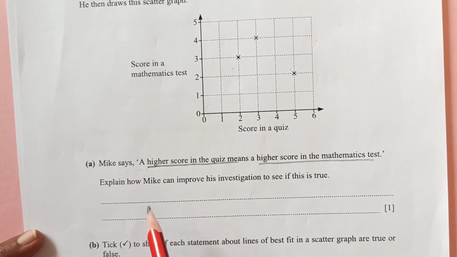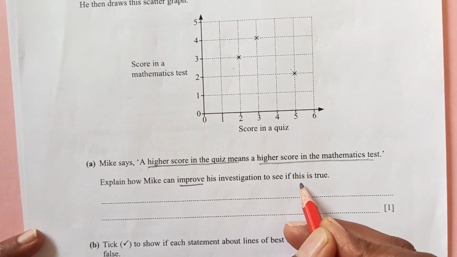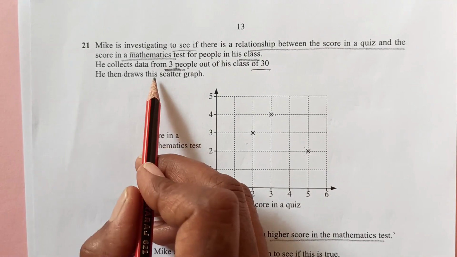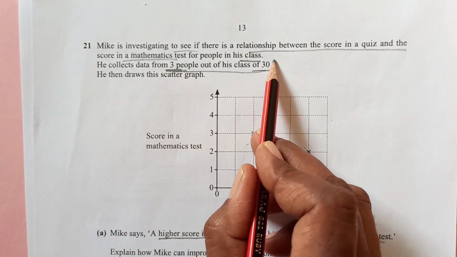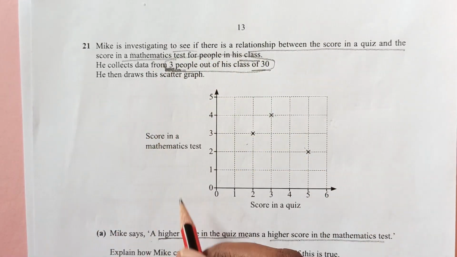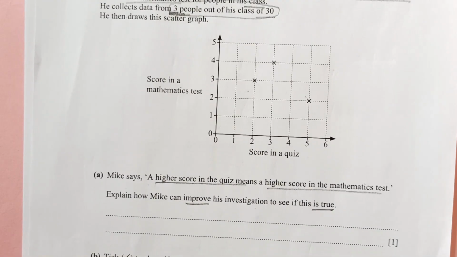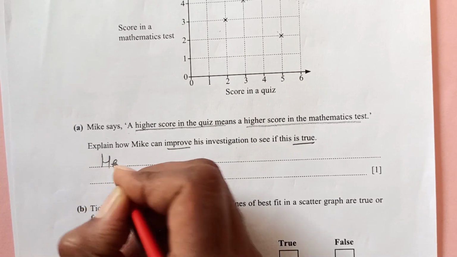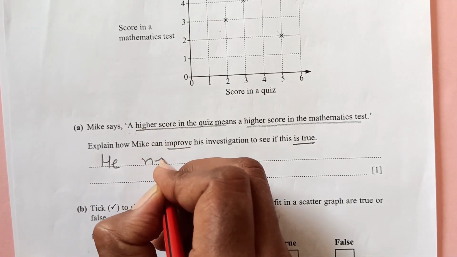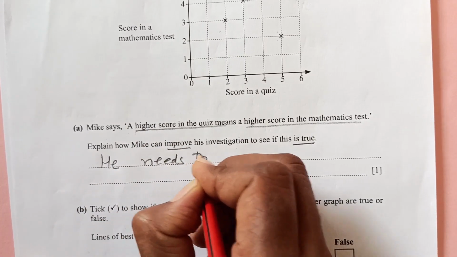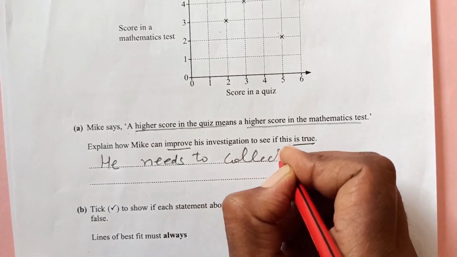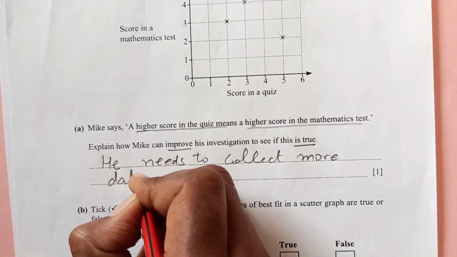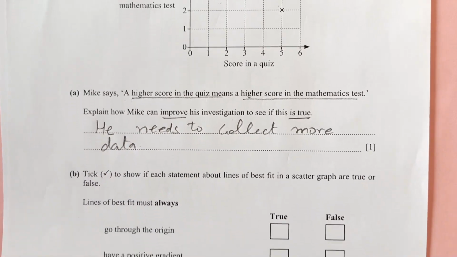Now explain how Mike can improve his investigation to see if it is true. If you analyze the data, he asked 3 people out of 30, which is a very small number. So he needs to collect more data. So what we can say is he can improve by collecting more data, meaning to say he should ask more students, right?